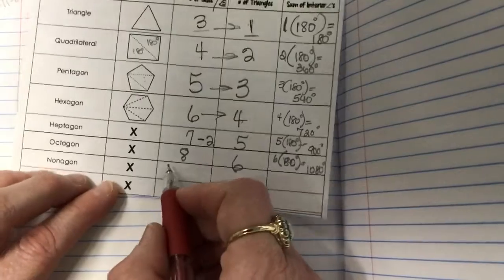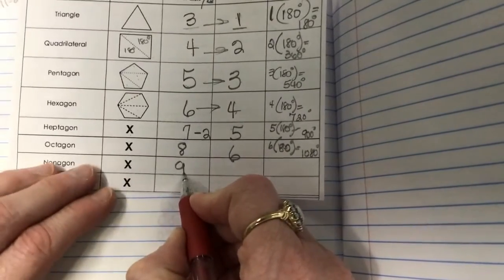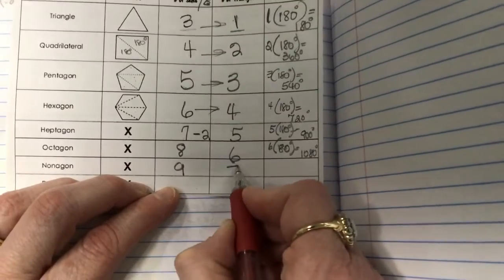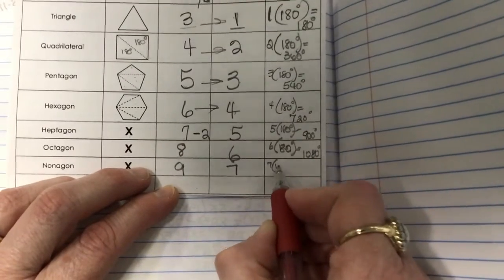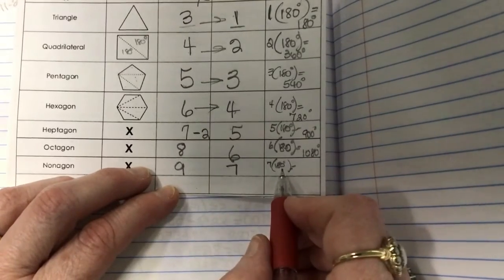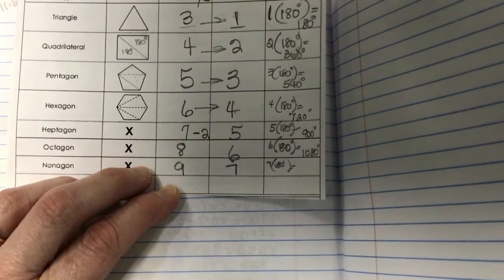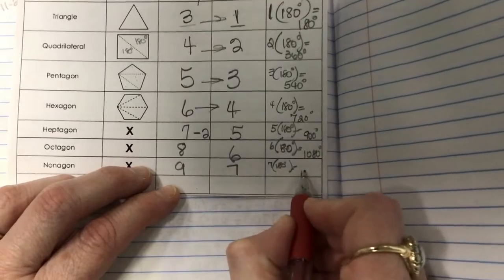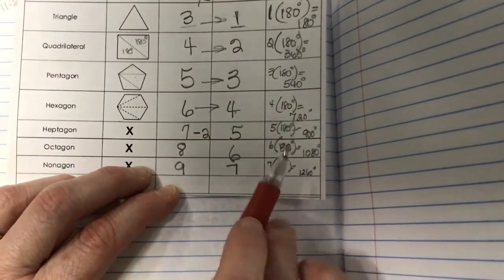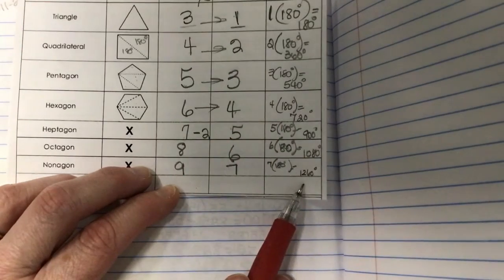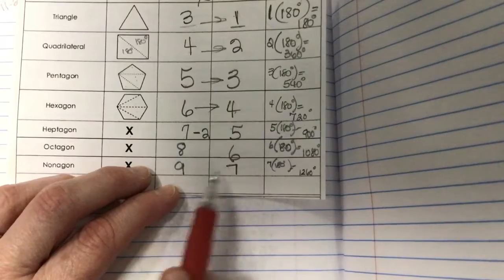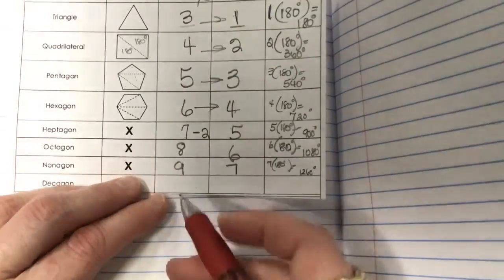And a nonagon is a 9. You might not have known that one. I'm going to give you a couple down here after we glue it in. And then that's going to be 7. 7 times 180 is, what is that? 1260. Now, yes, as you look at it, you can see that you're adding 180 because you're adding another triangle, but normally you're not given the whole pattern.